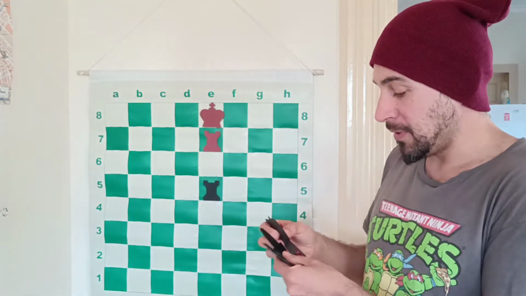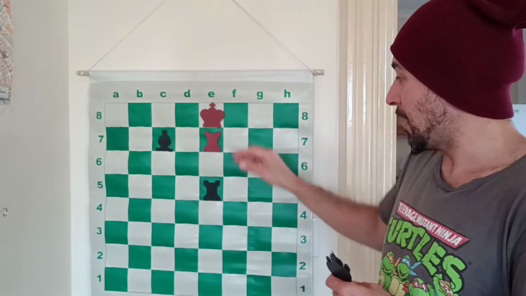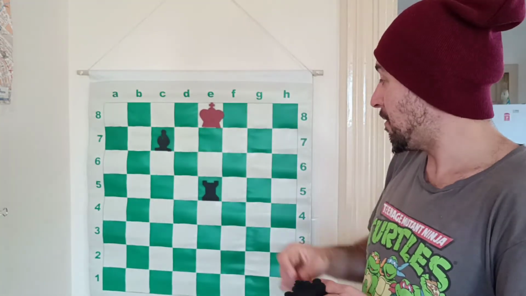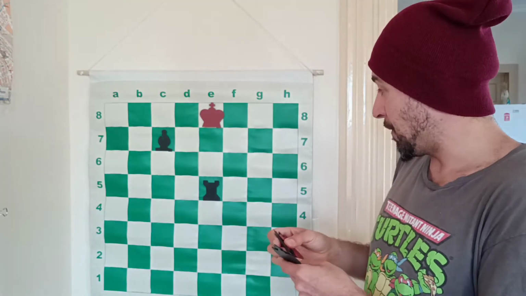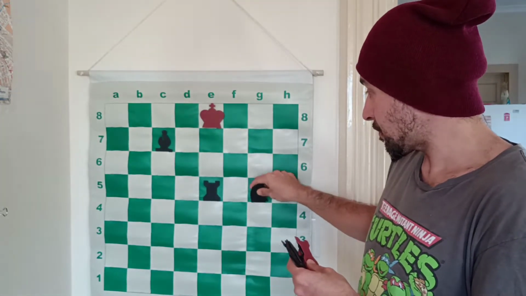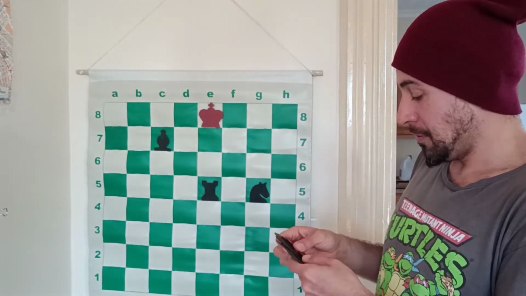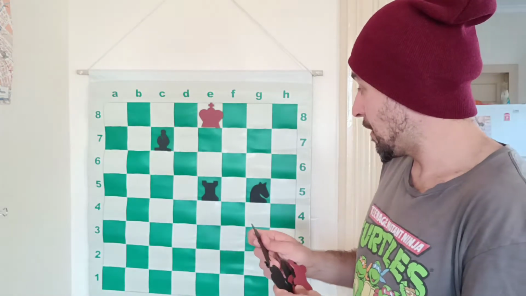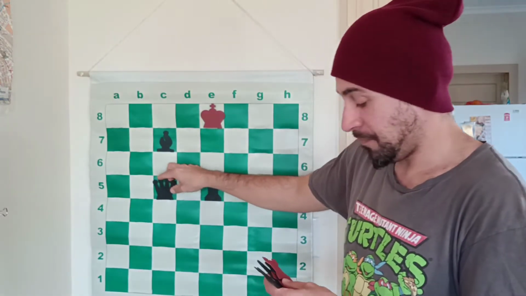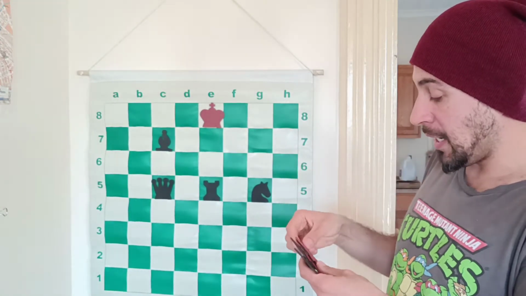Say for example, if there's a piece here, and I'm just going to move this piece out for now, and you have a piece here, and there is another piece, let's say over here, and the opponent puts you in check, right?